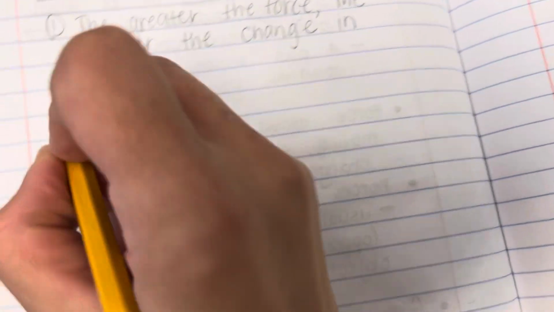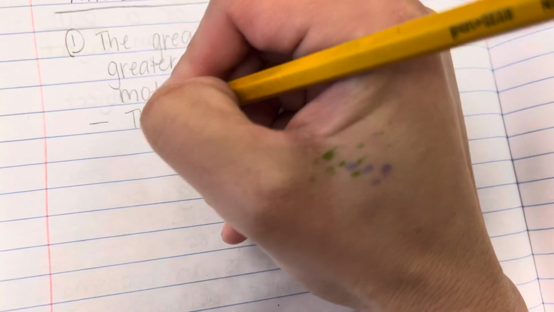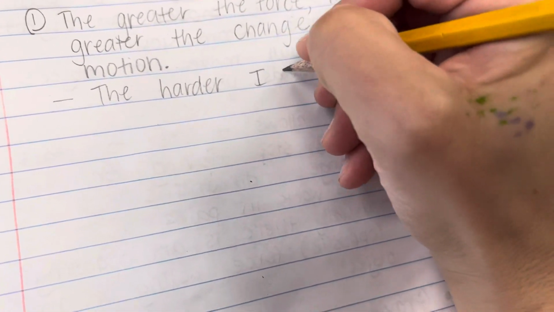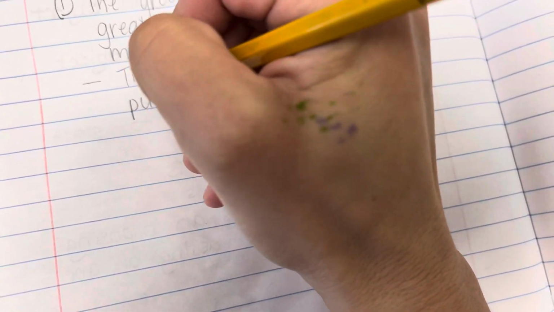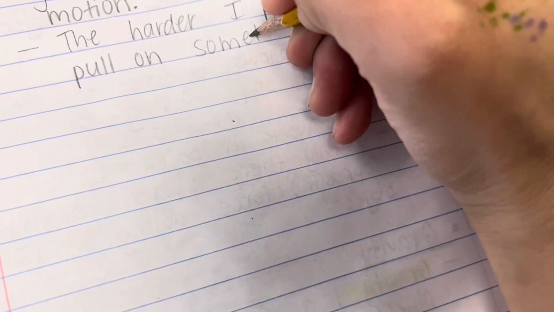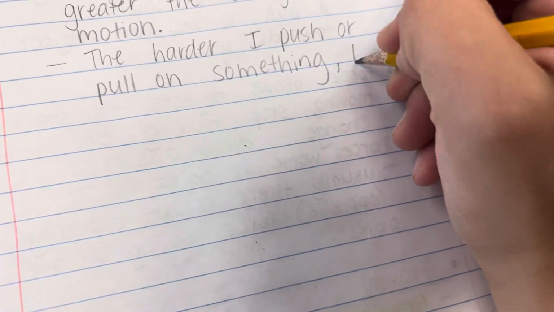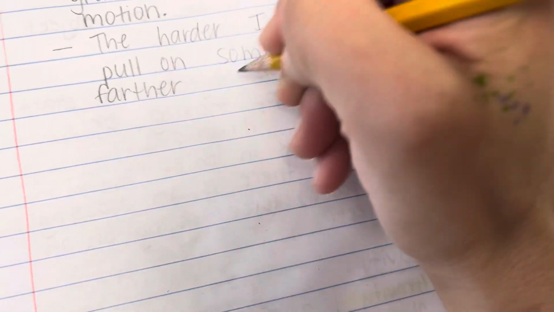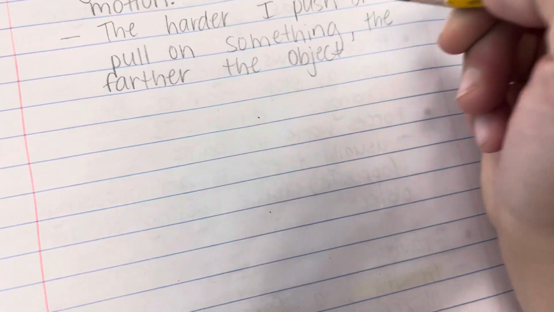So I'm going to explain this right underneath. I'm going to put a little dash here. I'm going to write the harder I push or pull on something, the farther the object is going to move.